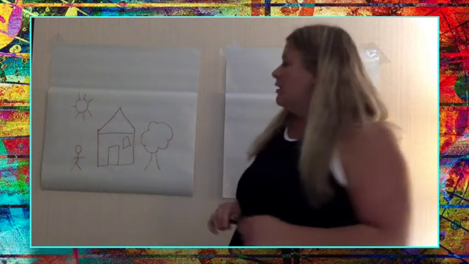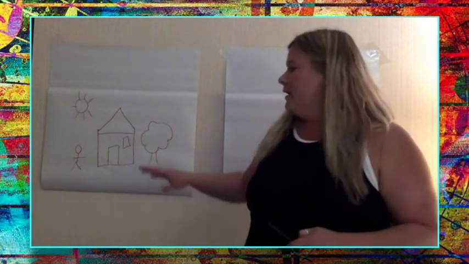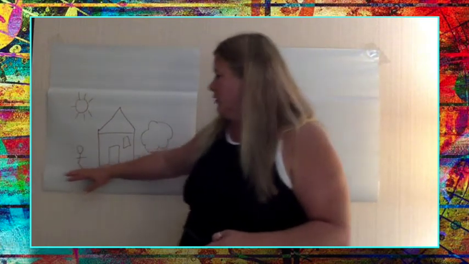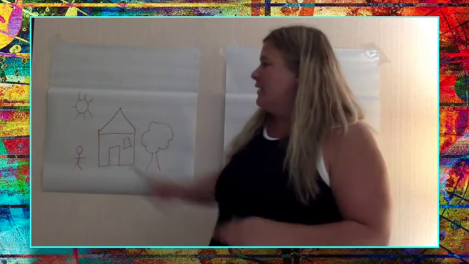Now let me explain this. Very childlike, I guess. I do not see in this picture any signs of trauma, and I will explain further what I mean by that. This is a basic house. It's interesting, a tree and a person. Can't tell if this is a guy or a girl, but that's okay. And there's a sun in the picture.